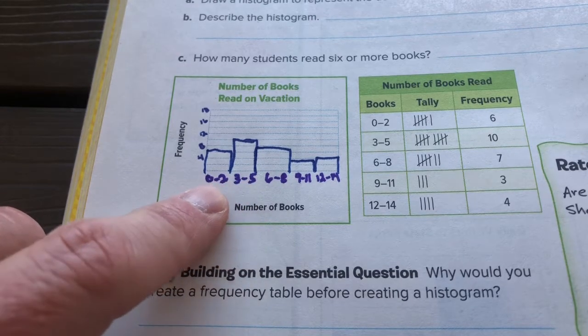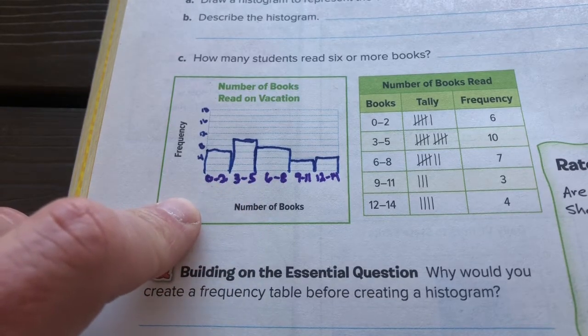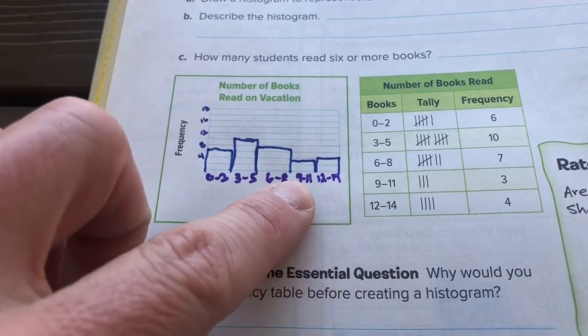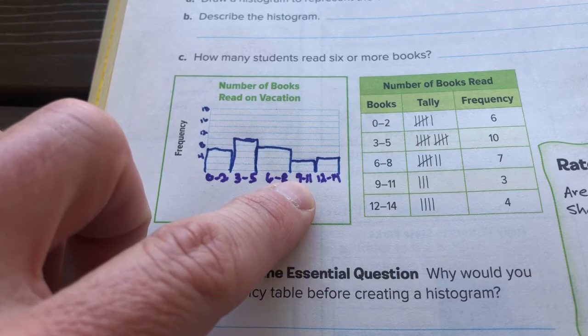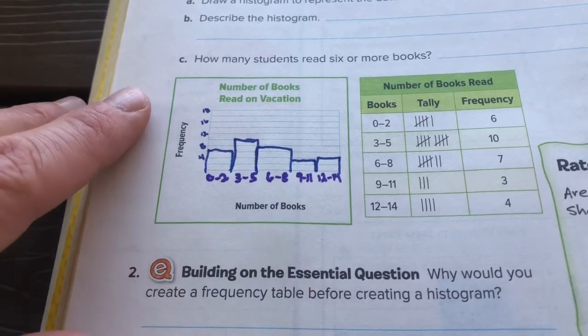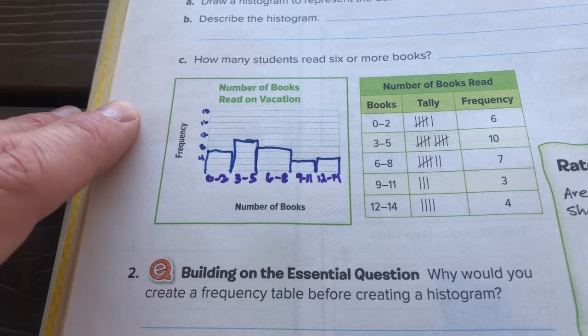Or maybe you want to make an observation about what was the least. I think it was 9 to 11. So for 9 to 11, there were 3 students who read somewhere between 9 and 11 books. But it's really that easy. You just make 2 comments like that. 2 would work for me, and you are ready to go.